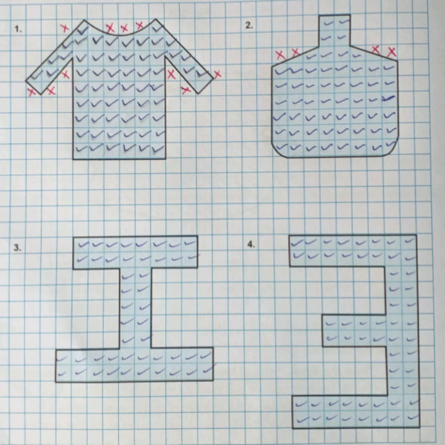The crossed boxes are those which are not inside the boundary or less than half filled inside the boundary. Similarly, in question number 2, tick marked are inside the boundary, completely filled or more than half or half filled, and crossed are those which are less than half filled. If you count the tick marks, you will get the area of the figure given in question number 1, 2, 3 and 4.